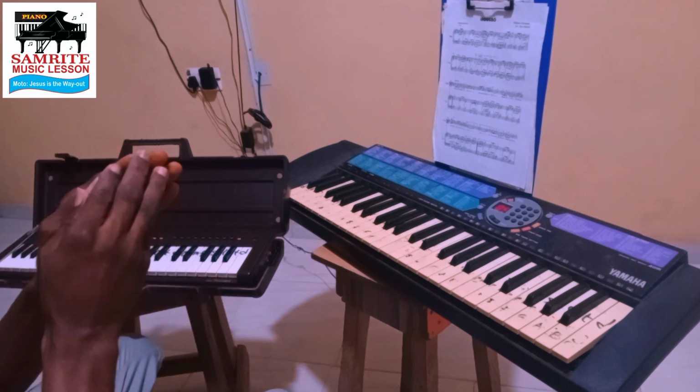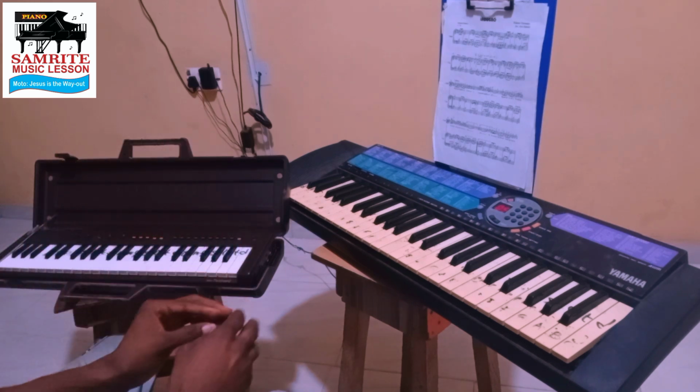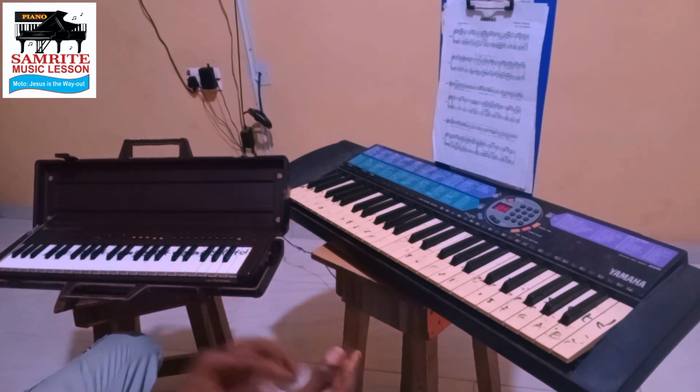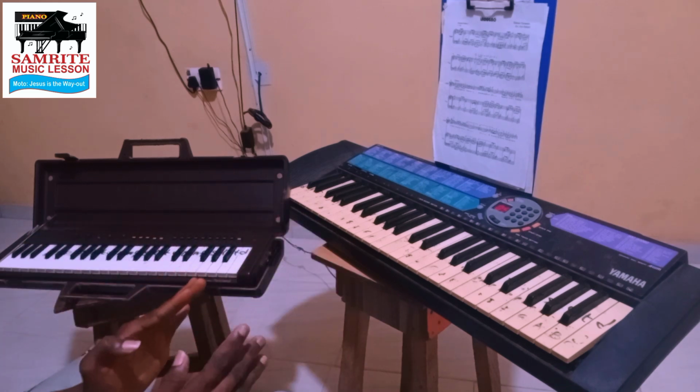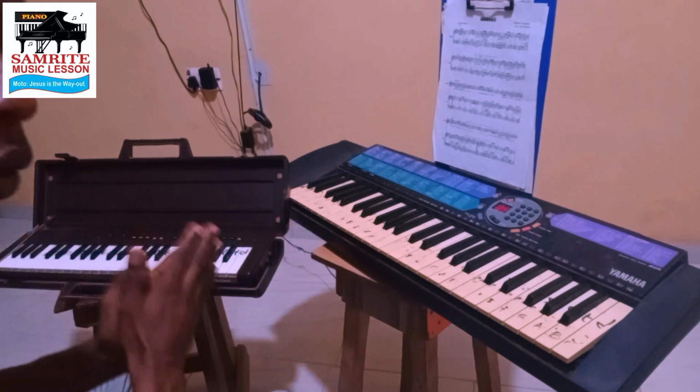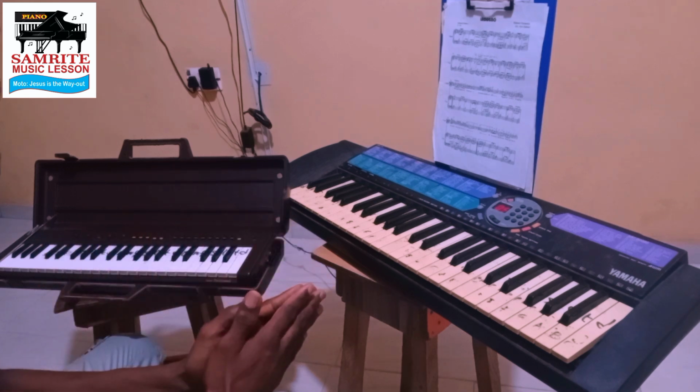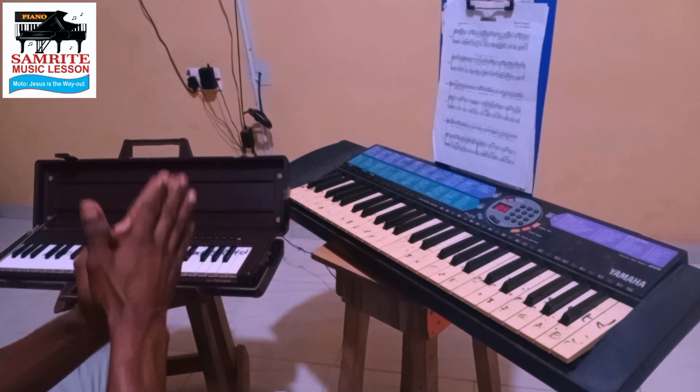So I want you to understand the whole note and the half note, which is the tone and the semitone. Don't be confused. Tone is just a whole note. Semitone is just a half note.